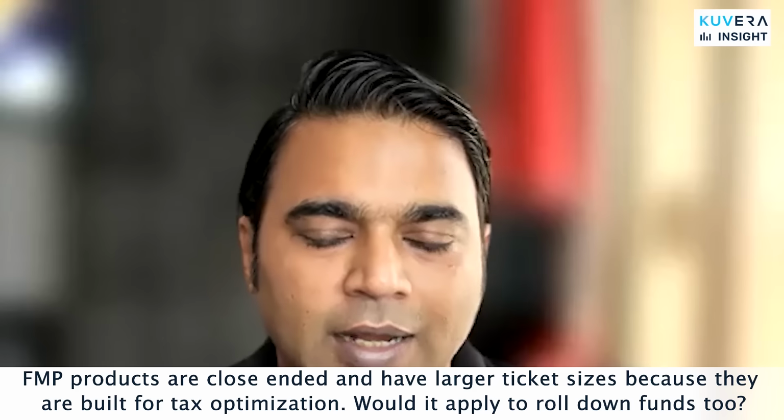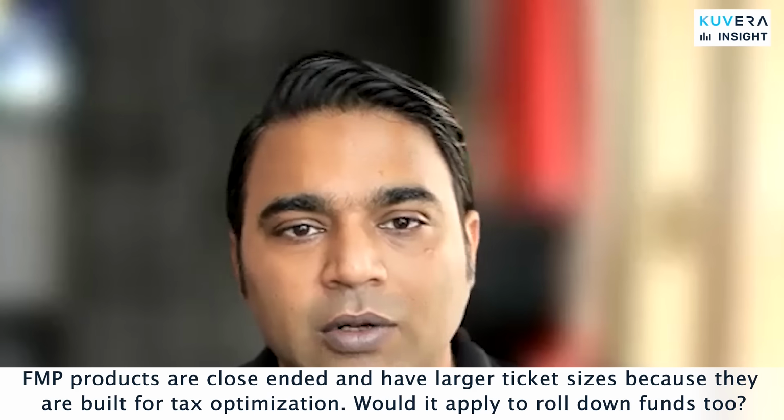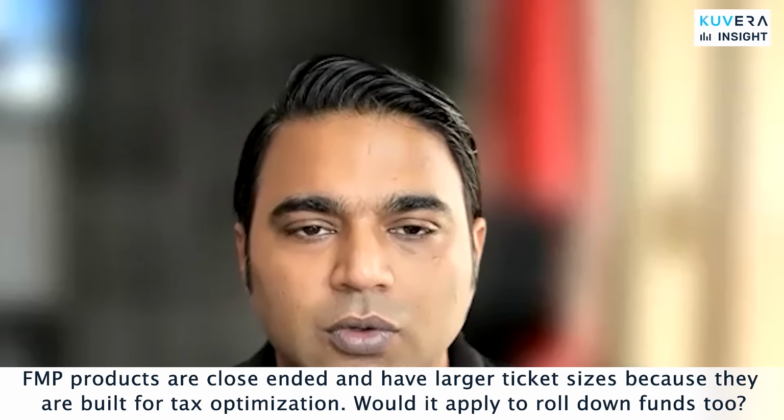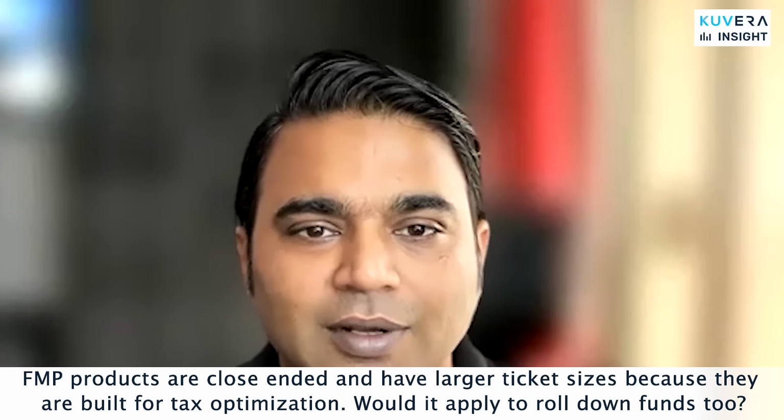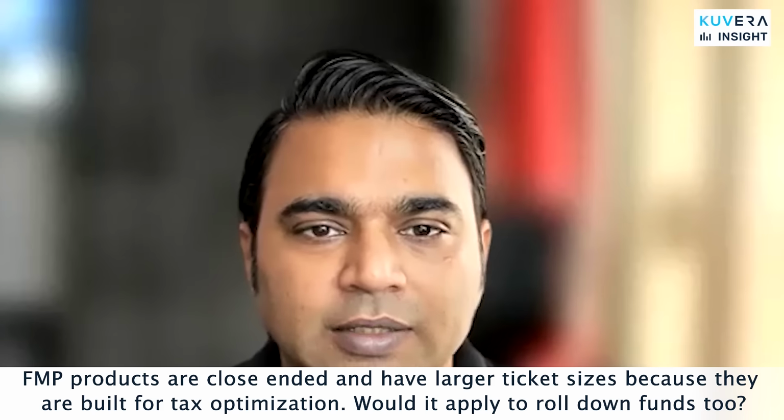You mentioned FMP. Traditionally, I would also like to just bring this in. FMPs typically would have larger ticket sizes as well, because a lot of FMP products are around optimization for taxes. So they would span different financial years so that investors can get indexation benefits, tax optimized returns. And therefore, in many cases, apart from being closed-ended, they had higher ticket sizes also. So does that apply to roll down funds also, or would roll down funds have, like normal other debt funds, similar ticket sizes?